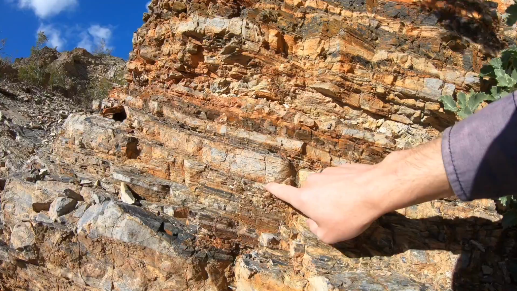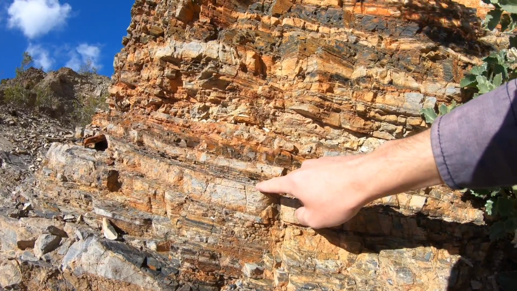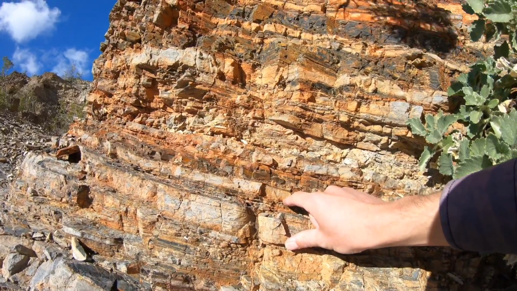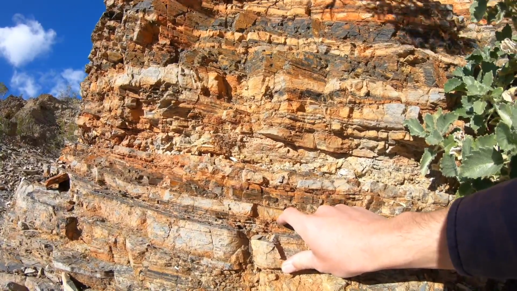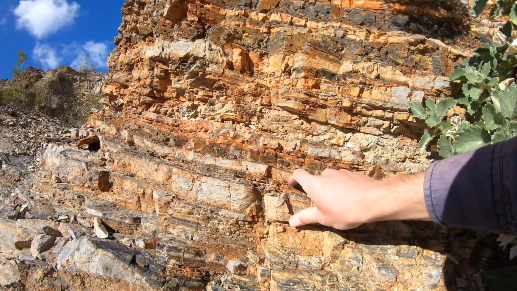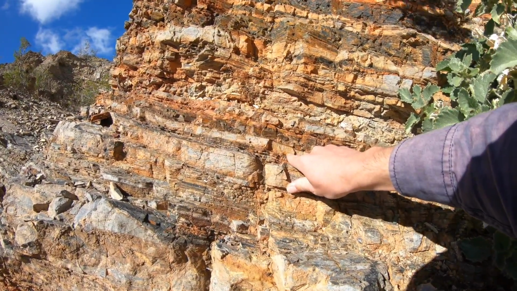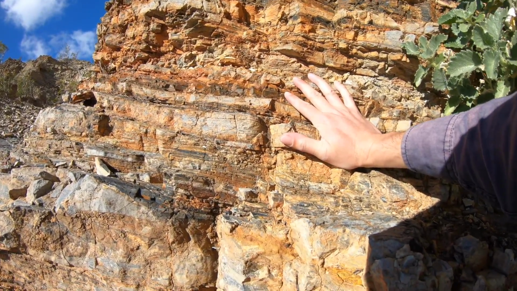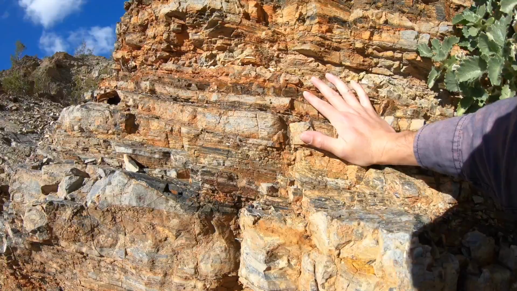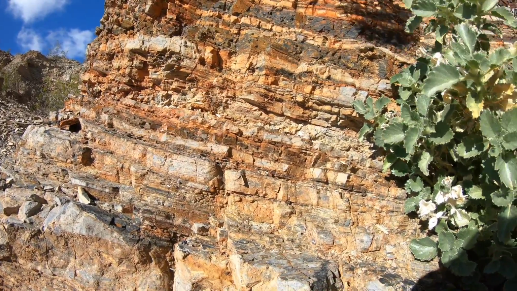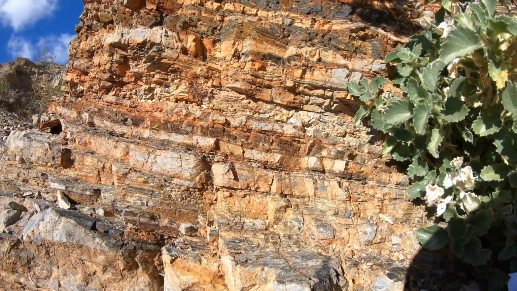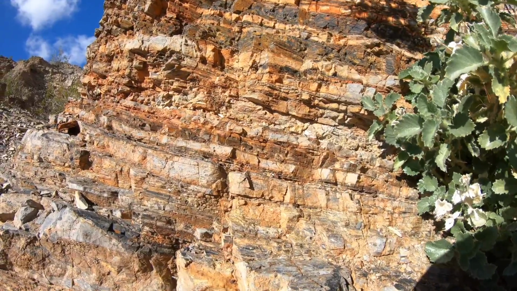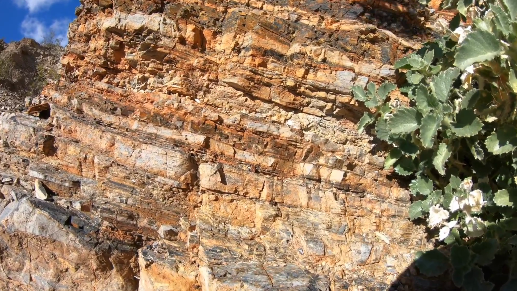If we look at one of these up close, they tend to be coarser at the bottom and fine upwards. So each one of these is basically a turbidity current, or a turbidite, of sediment carried down the continental slope out onto the continental rise. So these deposits represent a deep marine deposit at the toe of the continental slope, basically in the continental rise, at the bottom of the continental slope.